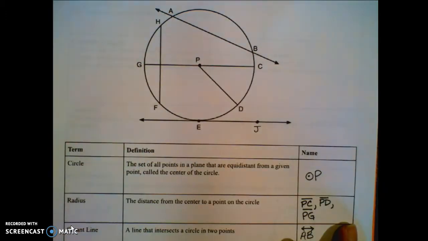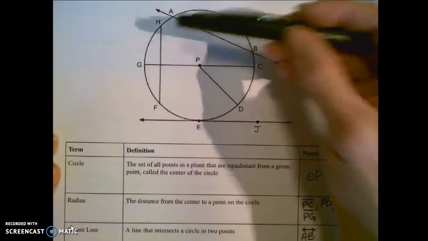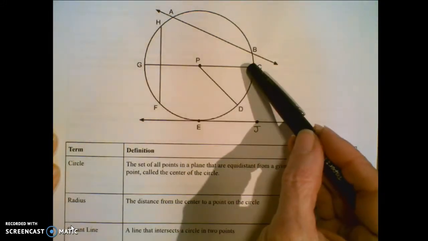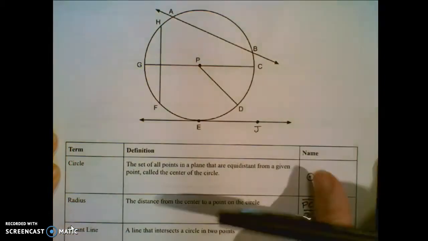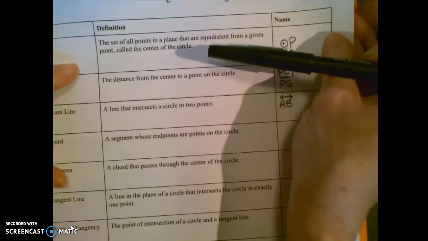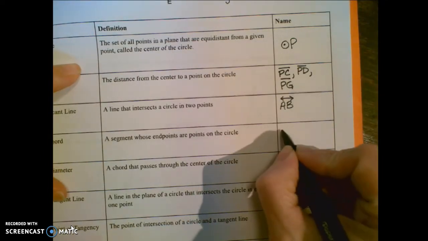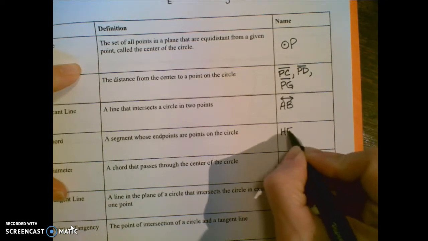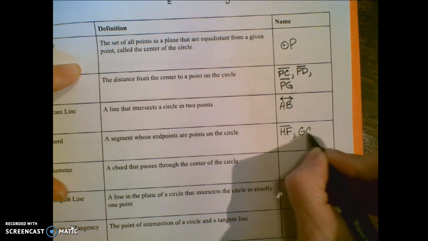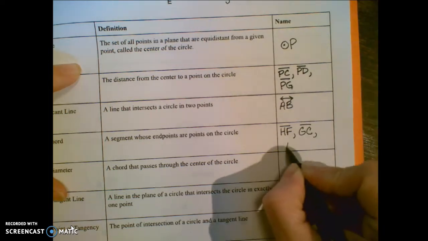So in this case, there are 3 chords that can be named: HF, segment GC, and segment AB. And there again, because those are segments, we'll put the segment bar across the top. So for our 3 chords, we have segment HF, segment GC, and segment AB.